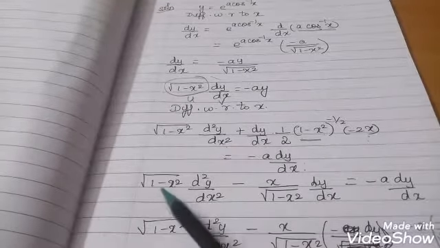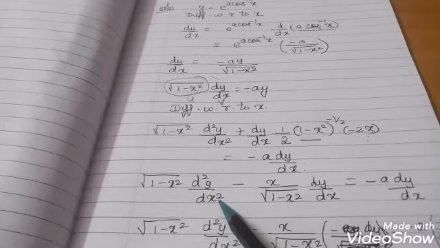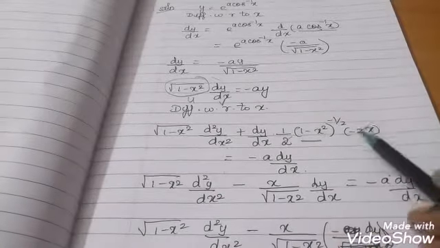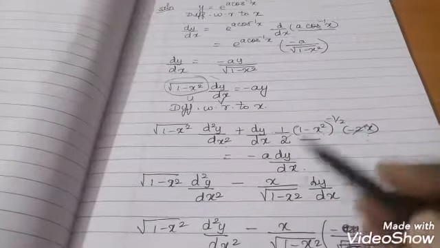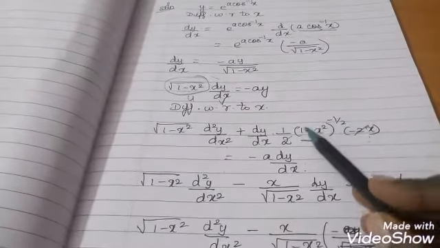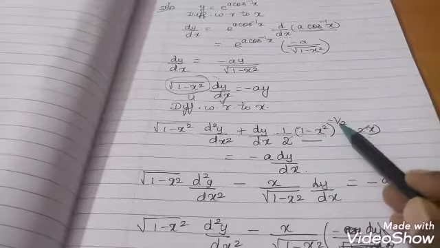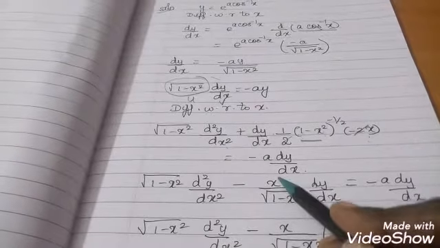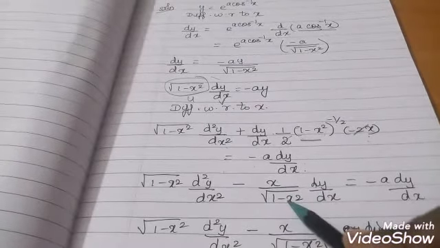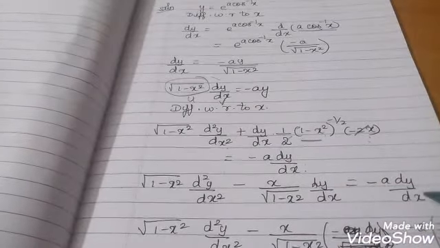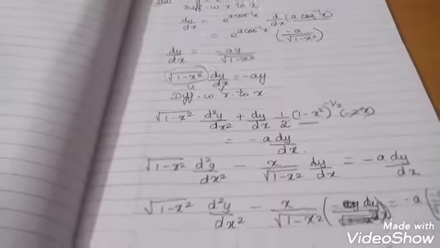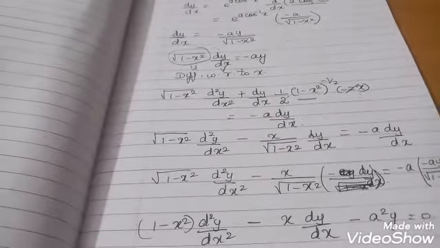Now root of 1 minus x squared d squared y by dx squared, your 2 and 2 get cancelled, plus into minus is nothing but minus x. This is (1 minus x squared) the whole power minus 1 by 2. So you can write it as x by square root of 1 minus x squared into dy by dx, which is equal to minus a into dy by dx. Okay. Now we'll see how we can simplify this here.